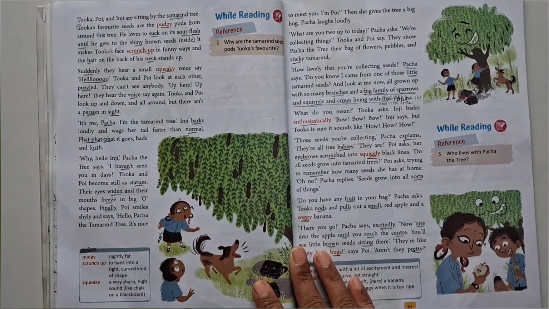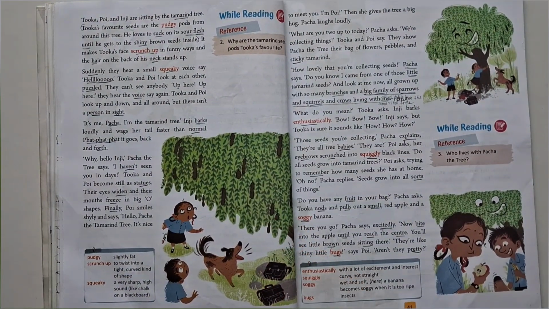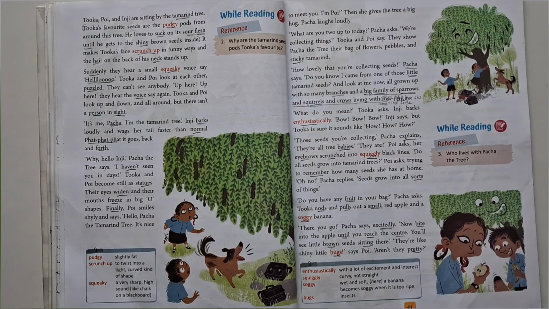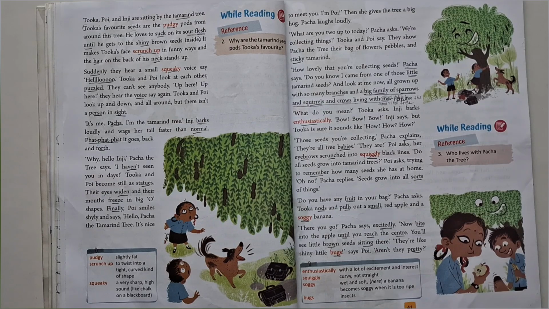Toka, Poi and Inji are sitting by the tamarind tree. Toka's favorite seeds are the pods from around this tree. He loves to suck on its sour flesh until he gets to the shiny brown seeds inside. It makes Toka's face scrunch up in funny ways and the hair on the back of his neck stands up.